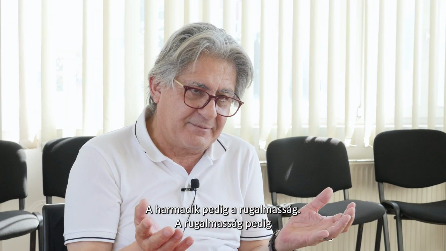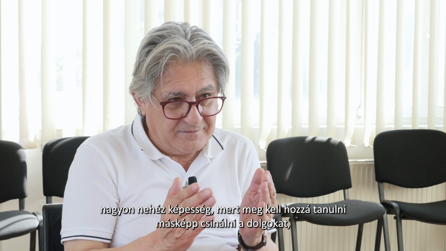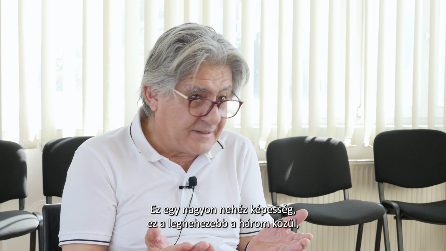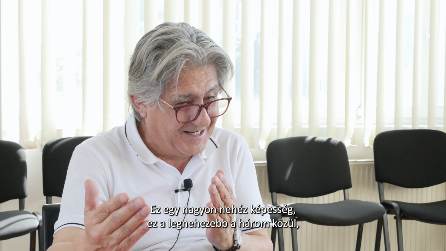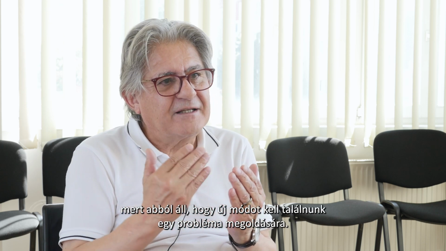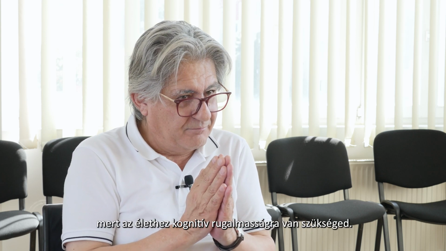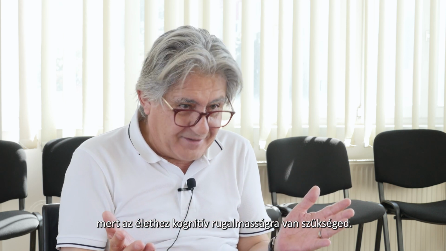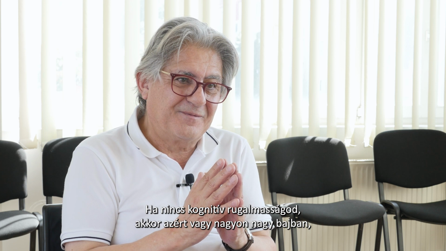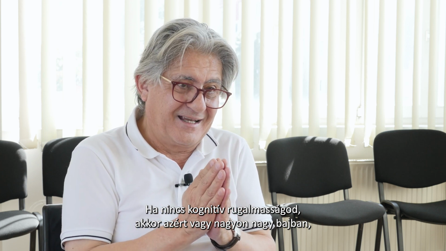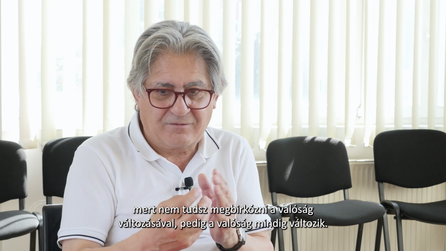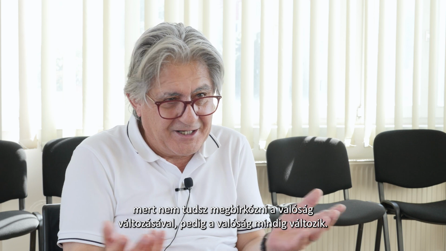And the third one is flexibility. And flexibility is a very hard capacity because it's to learn to do things differently than you are automatized to do. This is a very difficult ability. This is the most difficult of the three because it consists in finding a new way to solve a problem. Okay? If you don't have cognitive flexibility, you are in real trouble with hard problems, because life requires cognitive flexibility. If you don't have it, you have a big problem because you can't deal with the changing reality. And the reality is always changing.